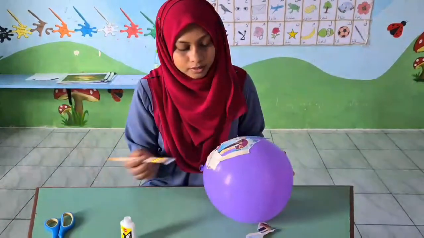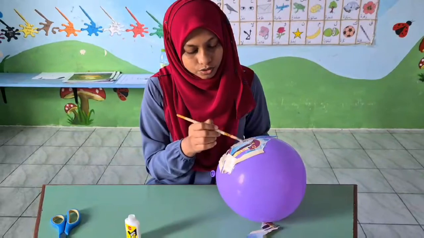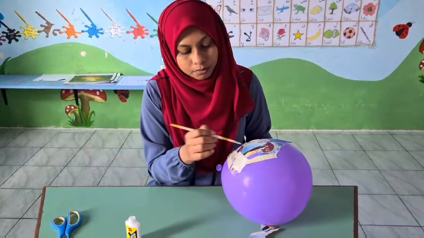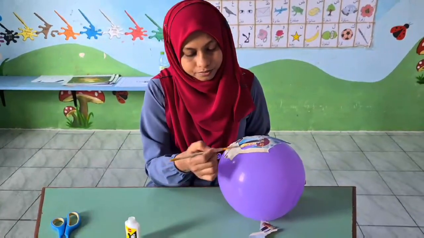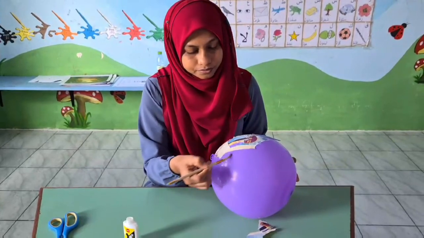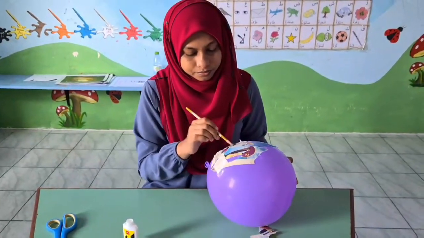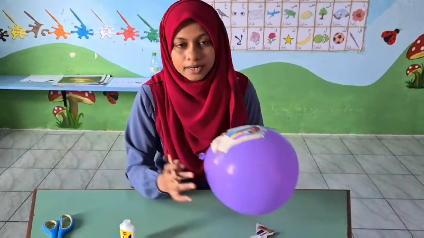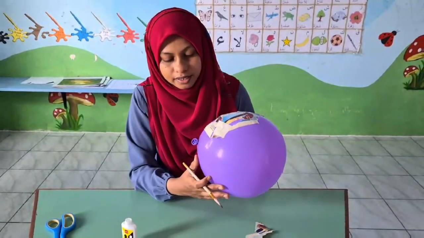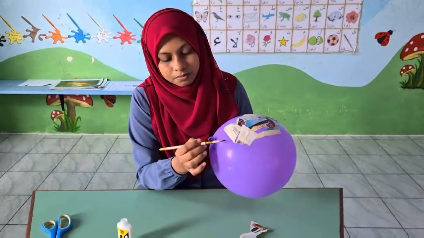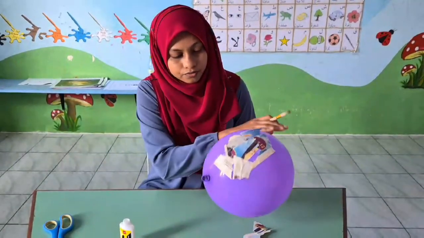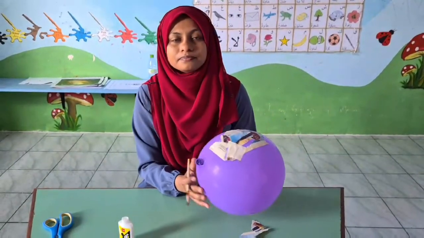Apply some glue on the paper also so that it will not come off the balloon. Like that, complete the first layer. You have to leave these parts of the balloon and fill all the other parts.